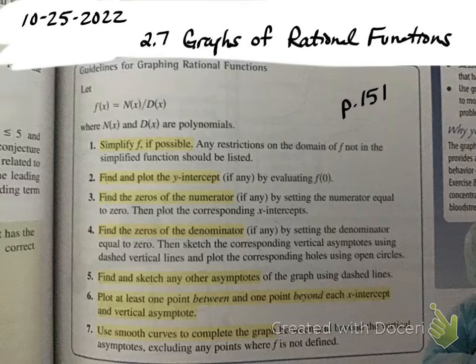These are the steps that we're going to use to graph rational functions. We're getting ready to tie all kinds of things together that we have learned so far in this chapter. And this is the last section we're going to learn before we take our test. So I actually give you this, what you're looking at right now, for the test. You can have the directions. You just need to know what to do with them in order to make your graph.